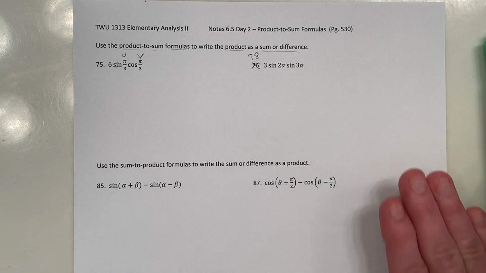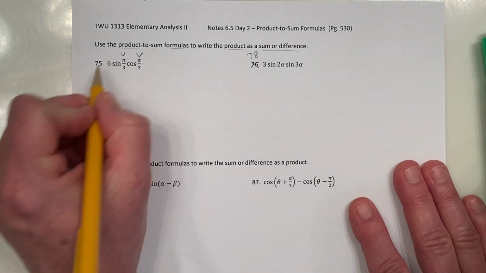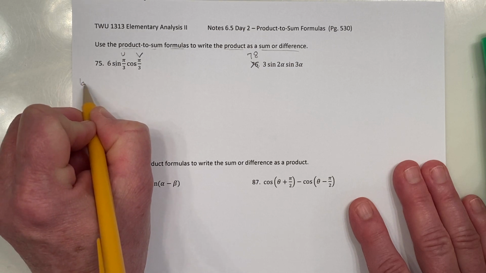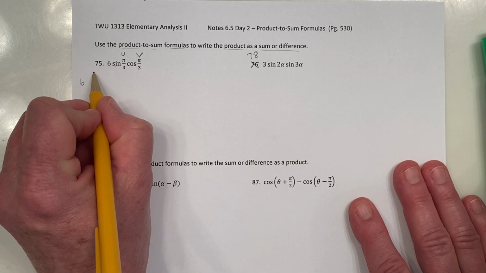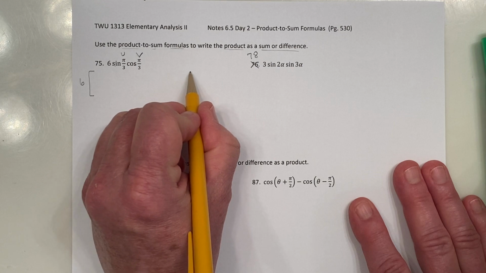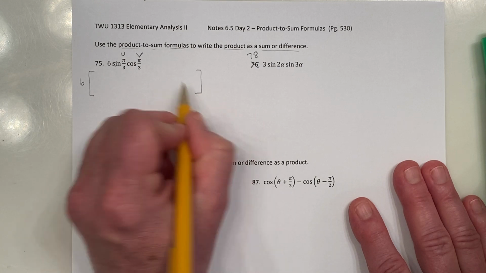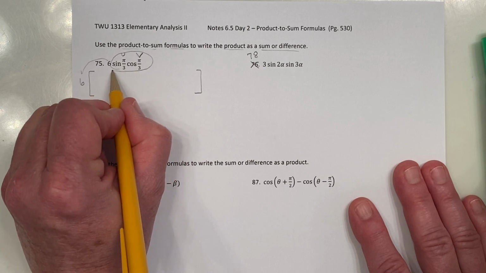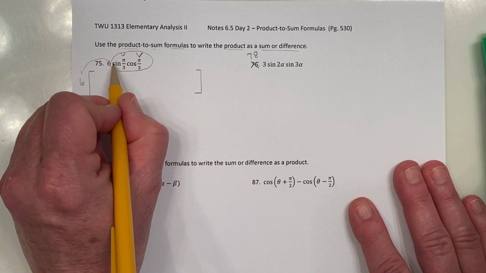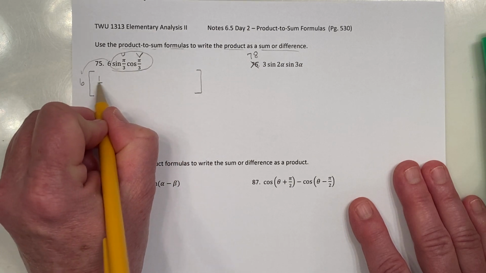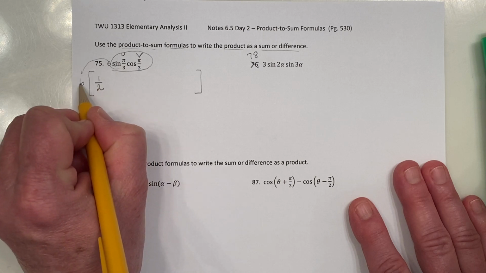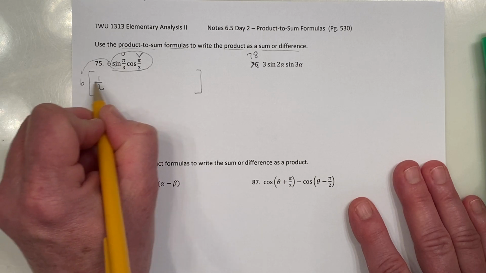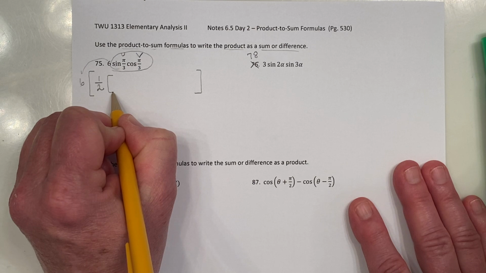Notice the 6 out front. We can just put that on hold. The 6 doesn't really have anything to do with the formula. It's just out front. So we've got 6 times this big bracket. Now that we've moved this out of the way, we can focus on this product. Sine times cosine tells us that we begin with a half. So I will multiply 1/2 times 6, getting 3. And there actually is another bracket there.